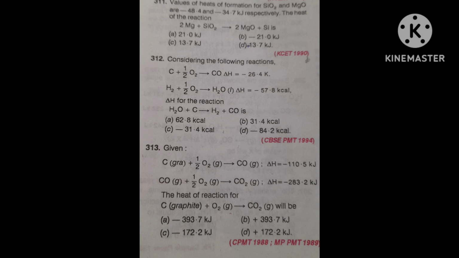This question was asked in CBSE Medical PMT, and it will take hardly 15 seconds, not more than that. Keep pen and paper with you, and at least try to think, try to solve, at least think how you will solve. After that I will tell the correct answer and how you will solve it. Okay, just think.